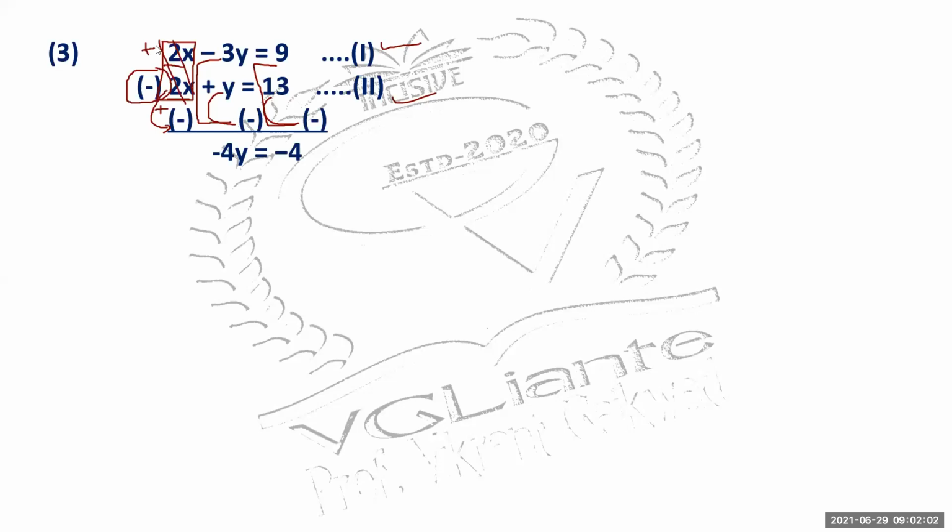Now you know when there are negative signs on both sides, you can cancel them off. So directly you get 4y equals 4. So the value of y equals 1. Now once you have got the value of y, you have to substitute that in any of the two equations.